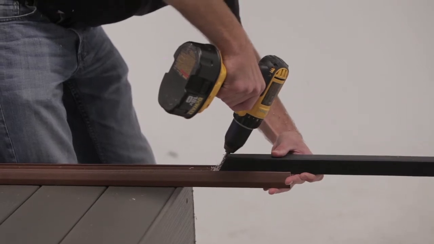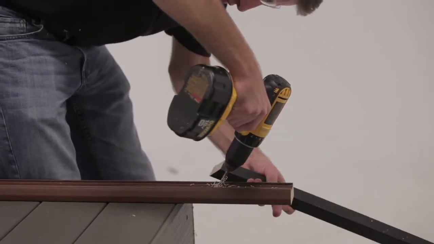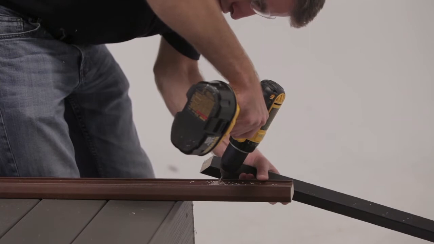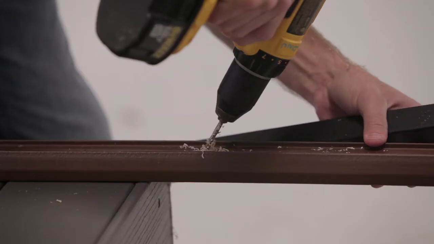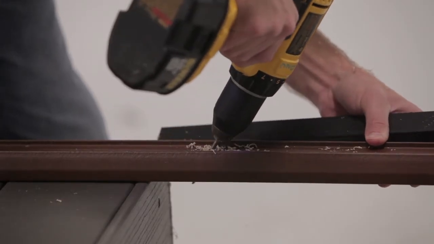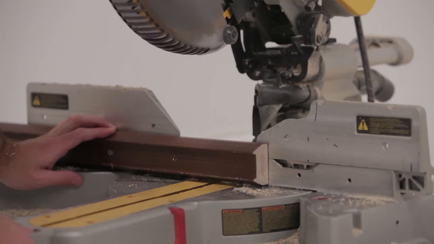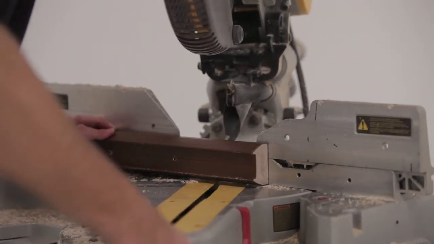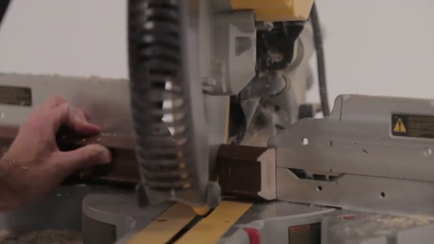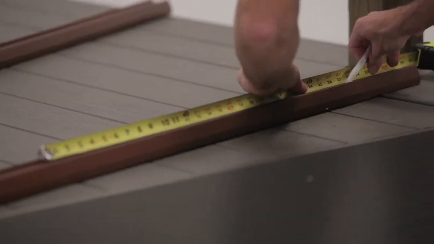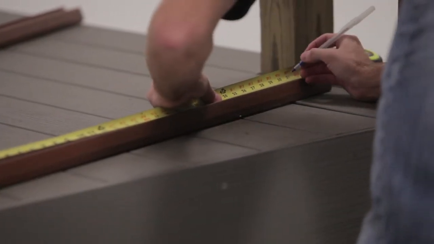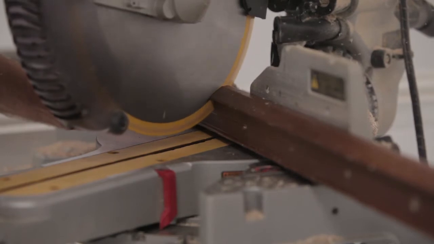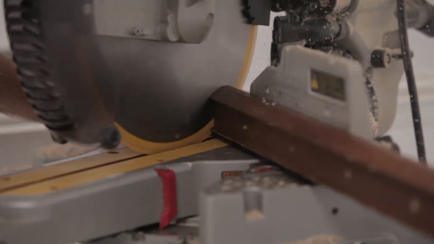With a piece of scrap baluster trimmed at the same angle, pre-drill baluster screw holes with a 3/16" drill bit at each square marking at the center of the universal rails. Set cutting blade at the proper angle, cut bottom universal rail to length. Transfer length and angle to top universal rail. Cut top universal rail to proper angle and length.